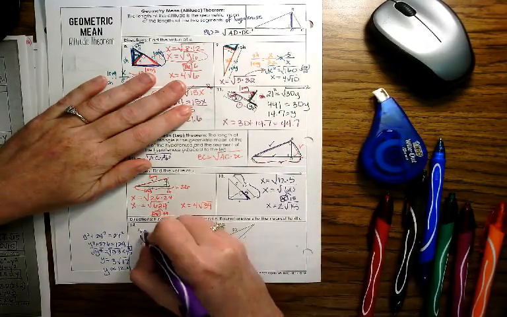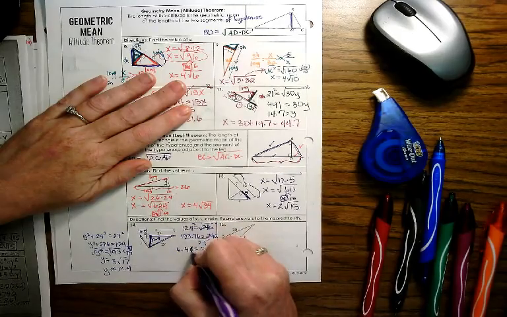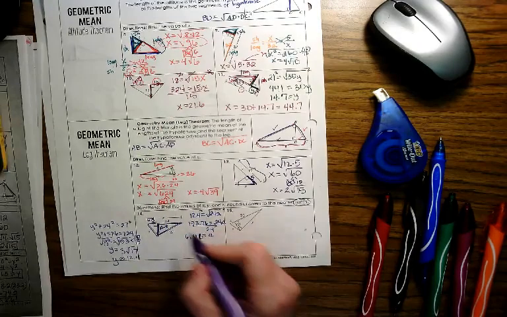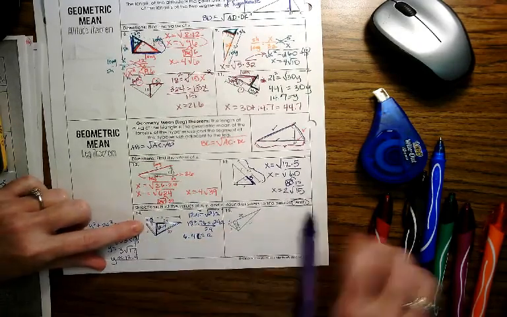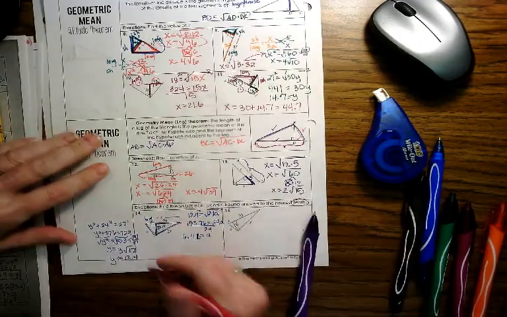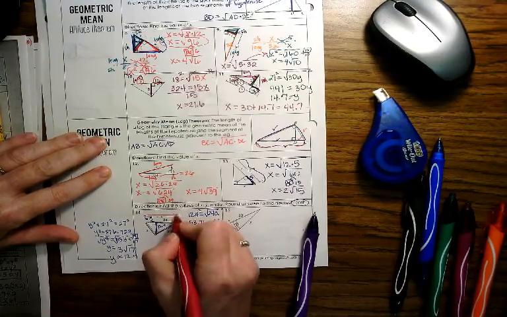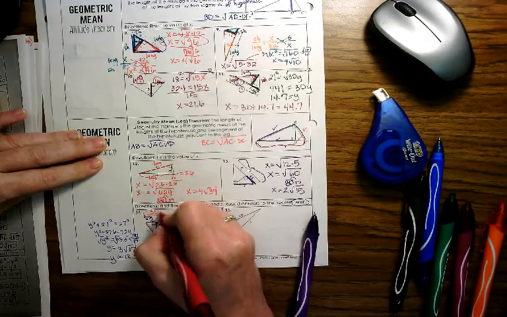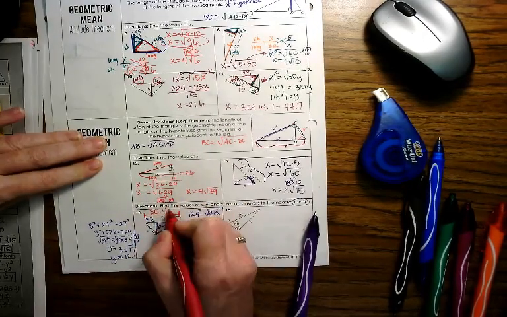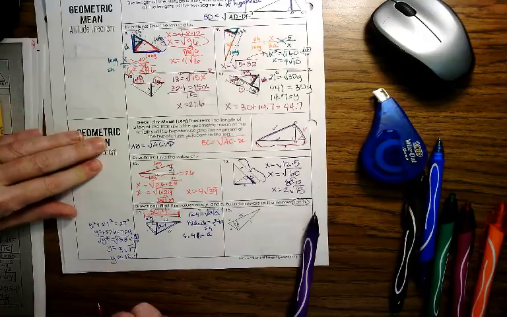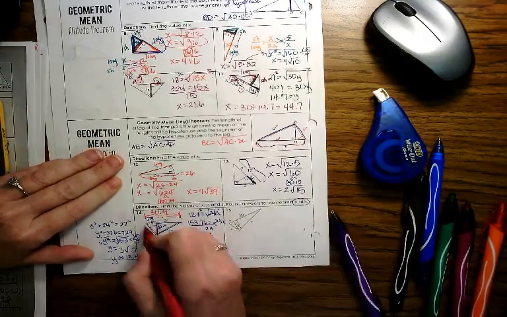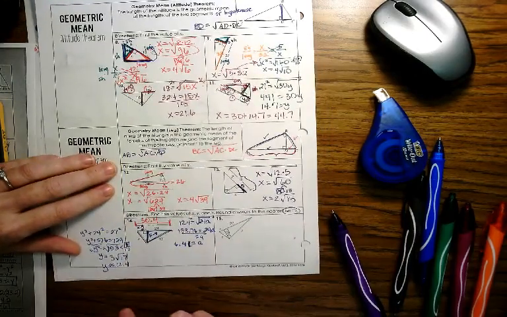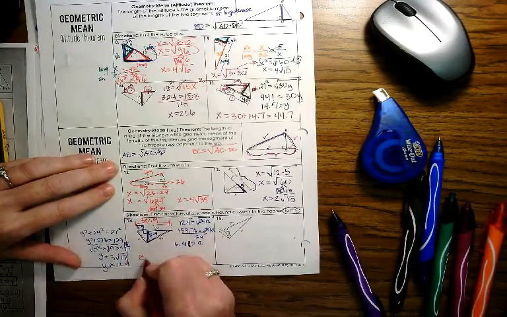Well, now that I've got this is 6.4, I can use the 6.4 with the 24 to find out that this whole distance, adding them up, is 30.4. So that's my x. Here's my y. Now that I've got that, I can use this leg relationship to find z. I can say that z is the geometric mean of my whole hypotenuse and the chunk right next to it.